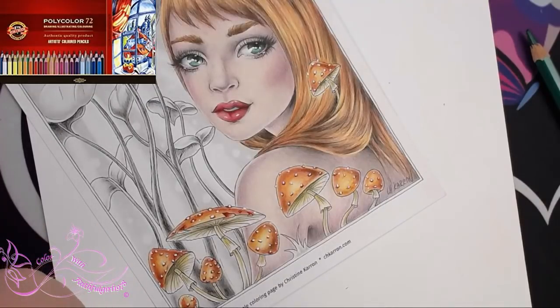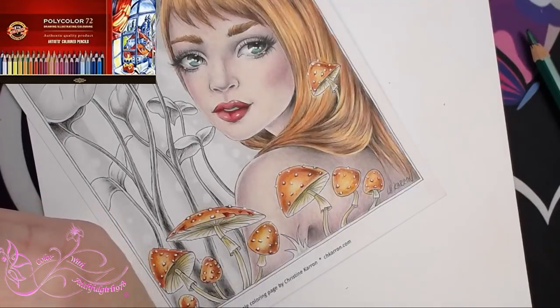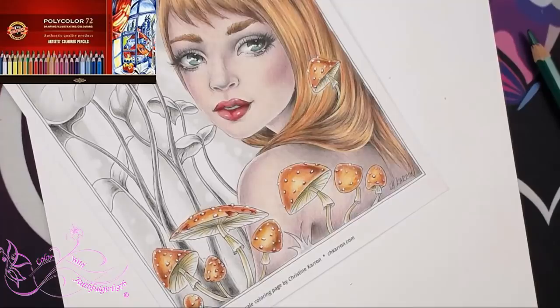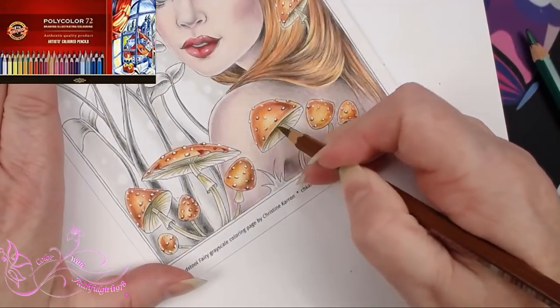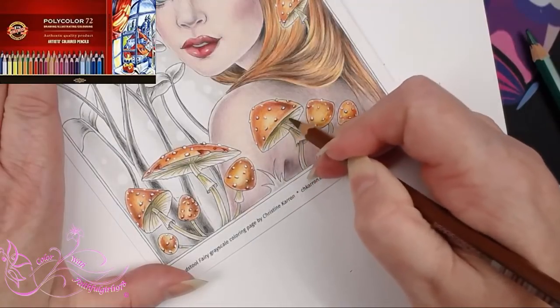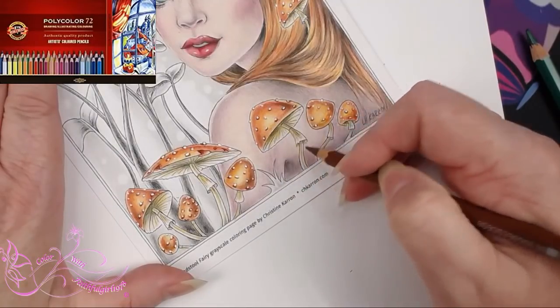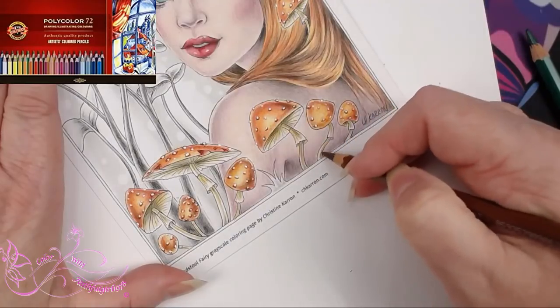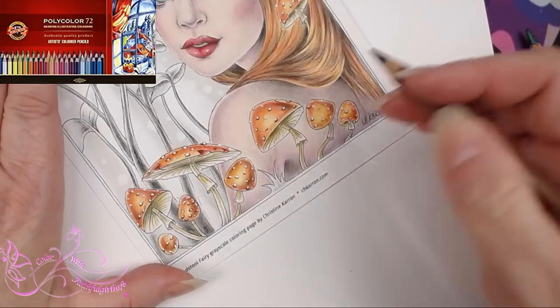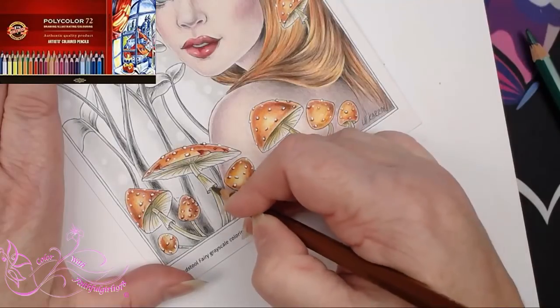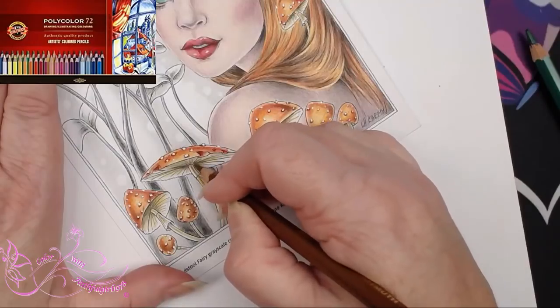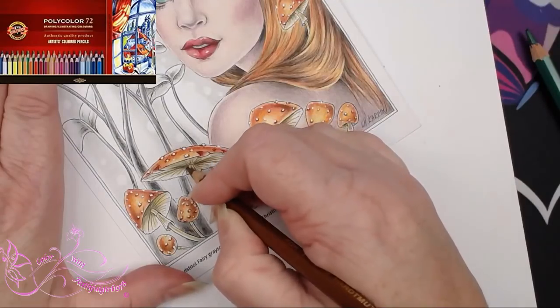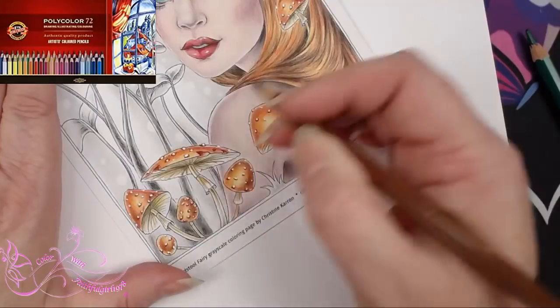Maybe we'll just use a little bit of brown, which is number 32. I think I need to use maybe a little bit of that yellow, the cream.